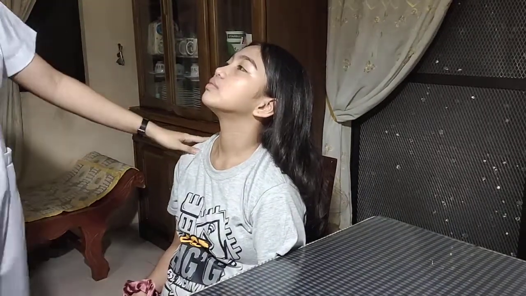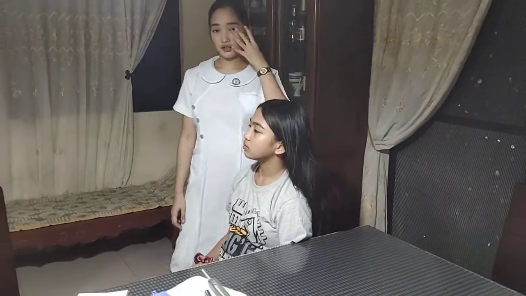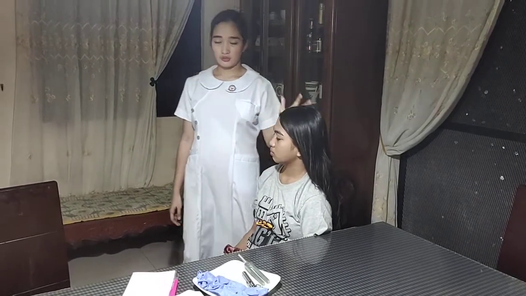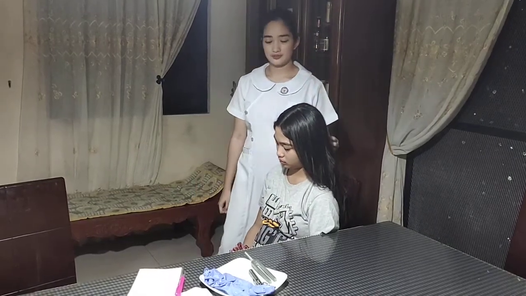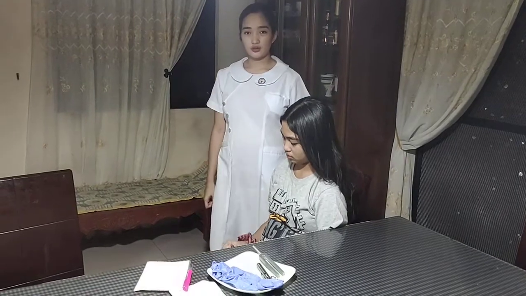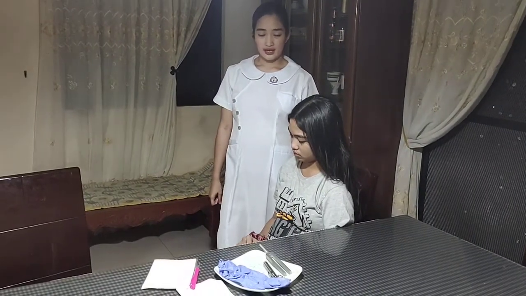So as we observe, there is no presence of edema, so there is no evidence of exophthalmos or bulging of eyes, so there is no evidence of enophthalmos or sunken of eyes, and there is no evidence of periorbital edema. So we can say that the patient is normal. So next one, we will now assess the eyes of the patient.